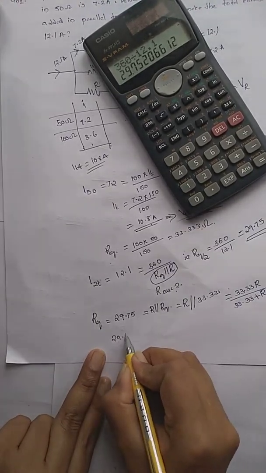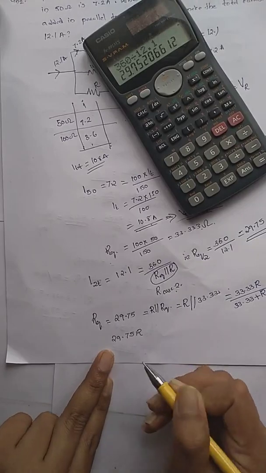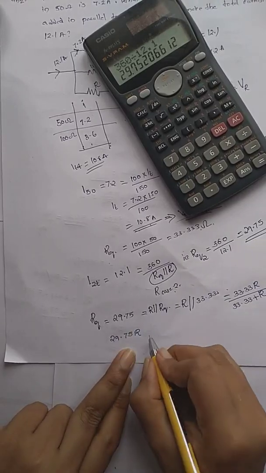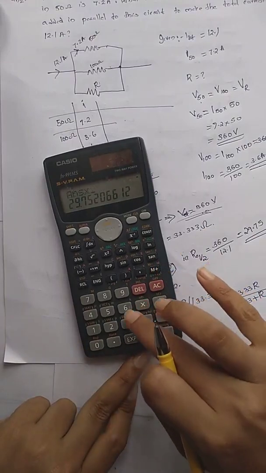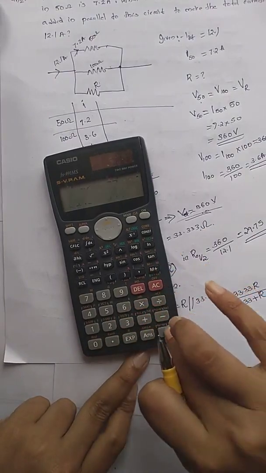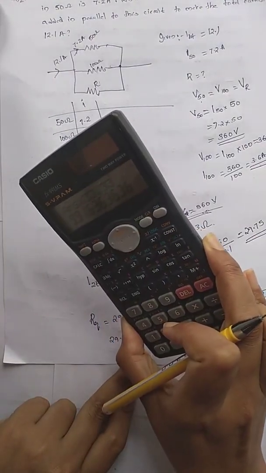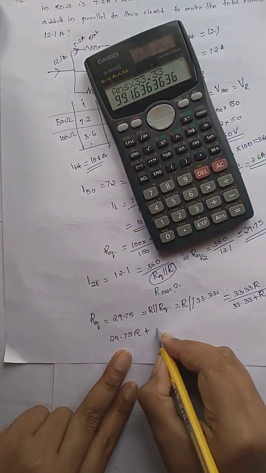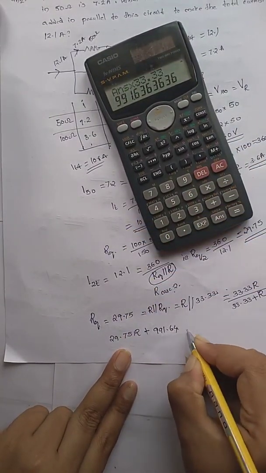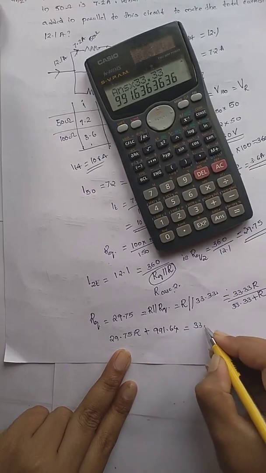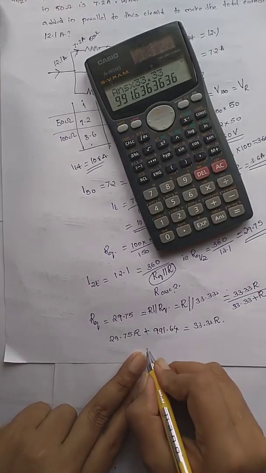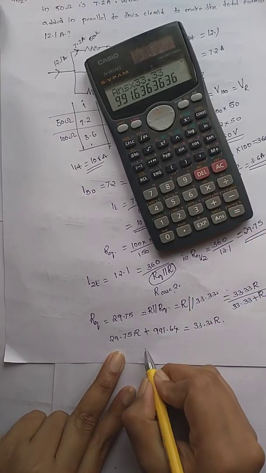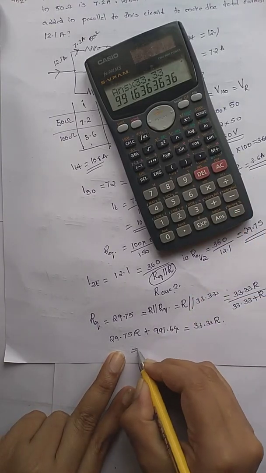That is 29.75 R plus 29.75 into 33.33. So what is it? 991.64. So 991.64 is equal to 33.33 R.